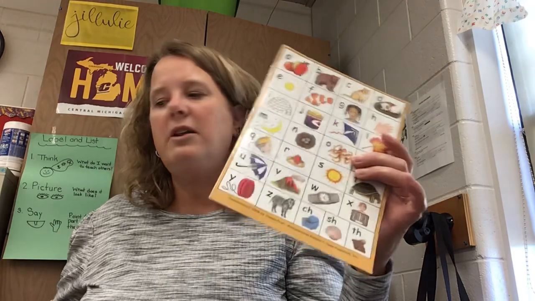I went out and got one from outside the classroom door. You might also want your letter chart and your word wall, and you will need some new writing paper.